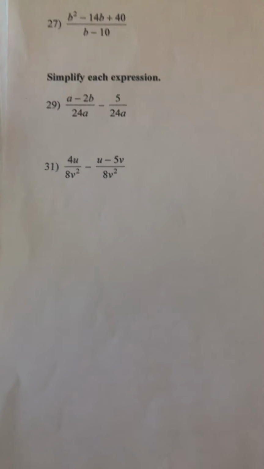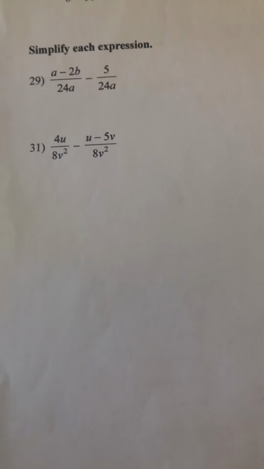Okay, so now let's go ahead and do 31 together. For 31, we have 4u over 8v squared minus u minus 5v over 8v squared.